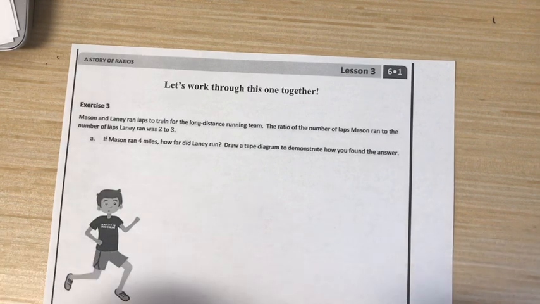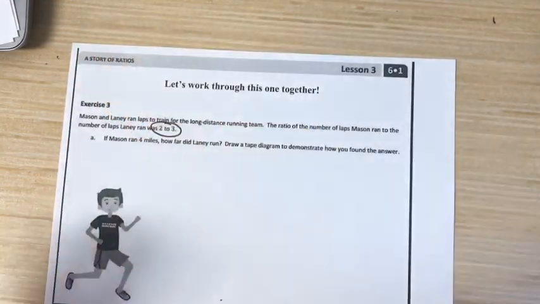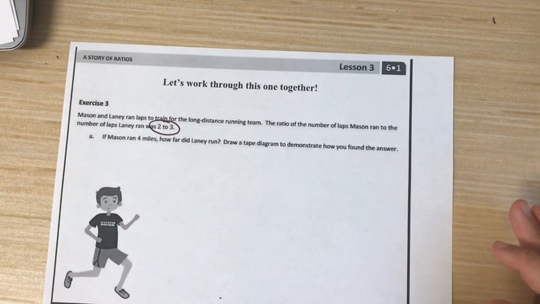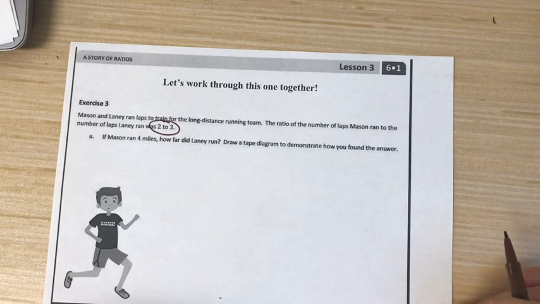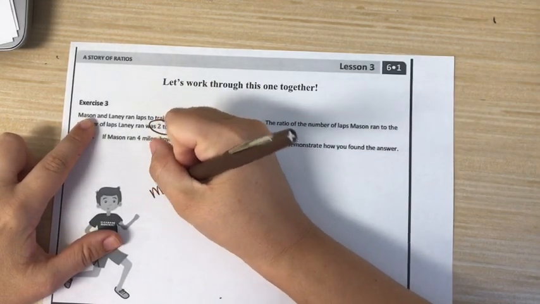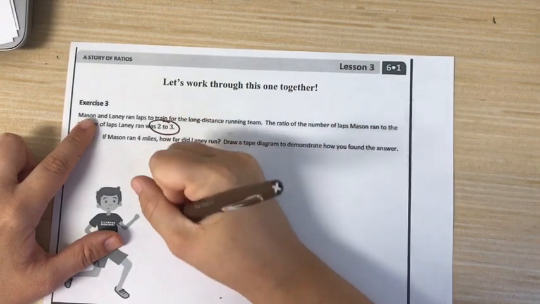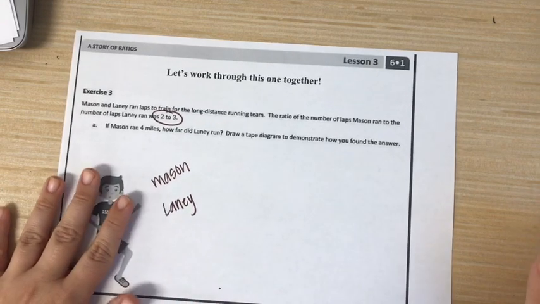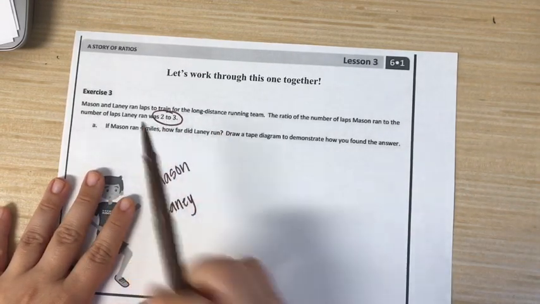Mason and Lainey ran laps to train for the long distance running team. The ratio of the number of laps Mason ran to the number of laps Lainey ran was 2 to 3. Part A says, if Mason ran 4 miles, how far did Lainey run? Draw a tape diagram to demonstrate how you found the answer. So let's take this one part at a time. We have Mason and we have Lainey. The first thing I'm going to do is write their names. And the ratio was 2 to 3.